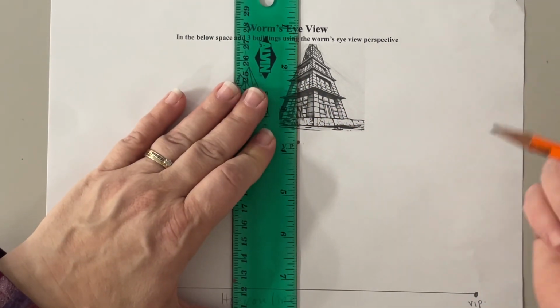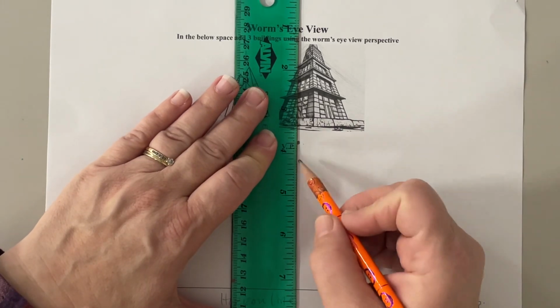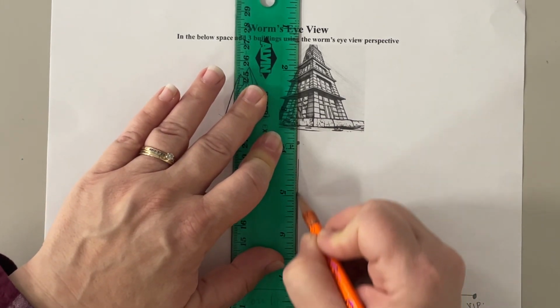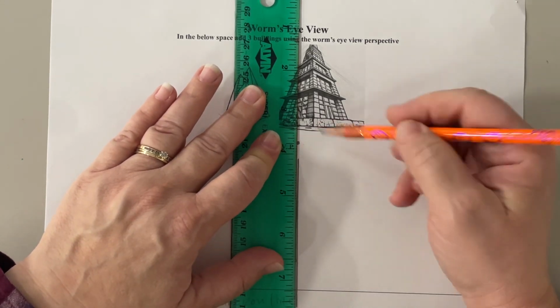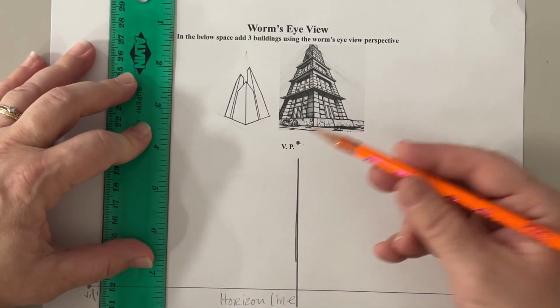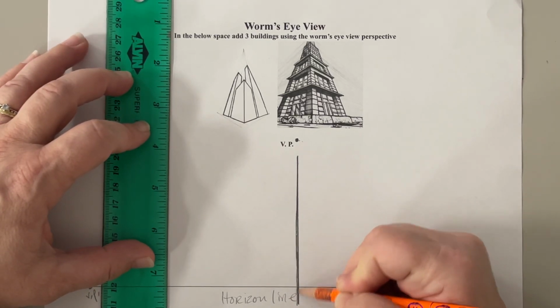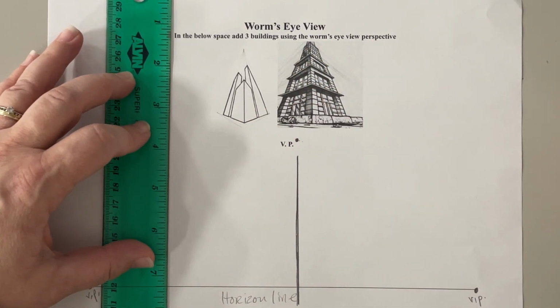So I'm going to use my ruler, line it up with my 3rd vanishing point, and like we did with a bird's eye view, I'm going to make sure that I leave a little bit of space so that my corner doesn't touch that 3rd point up on the top. I want to be able to see a little bit of a gap or a space where the top of the building is going to end.